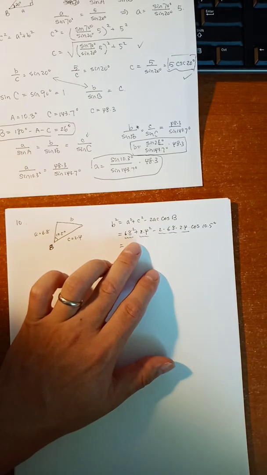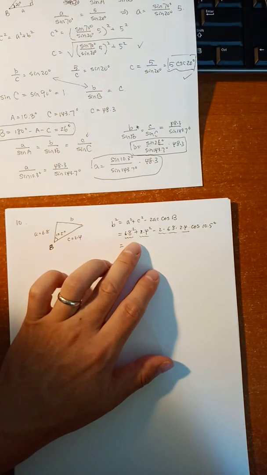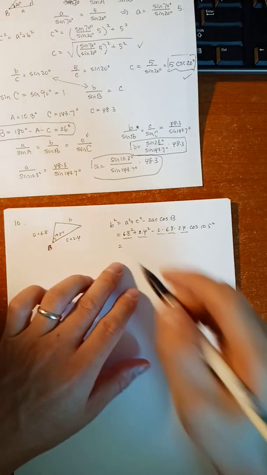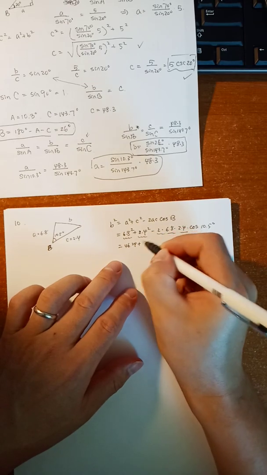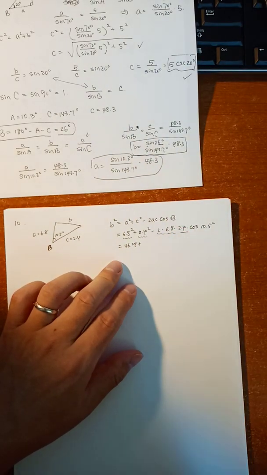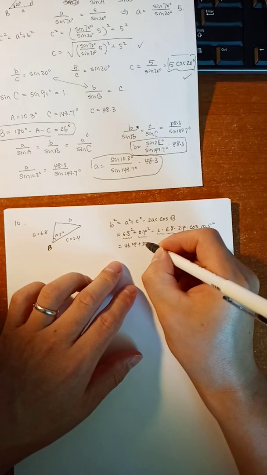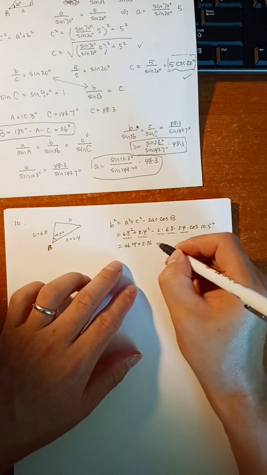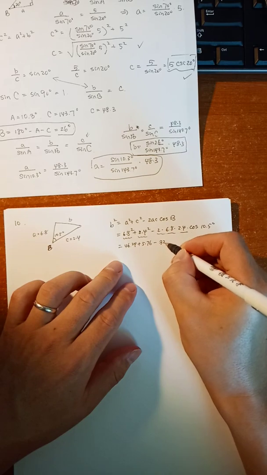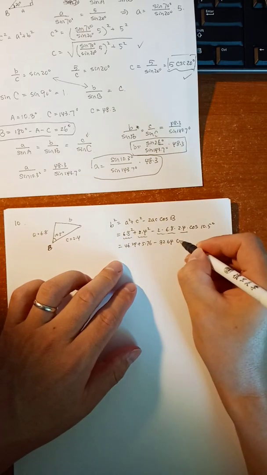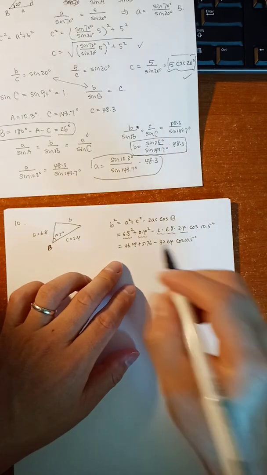So what happened? 6.8 squared is 46.24. 2.4 squared is 5.76. Minus 2 times 6.8 times 2.4 is 32.64 cosine 10.5 degrees.